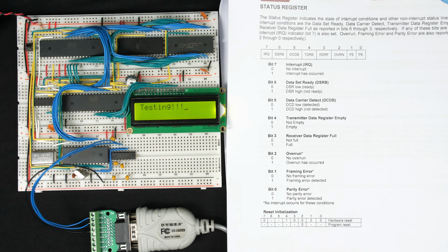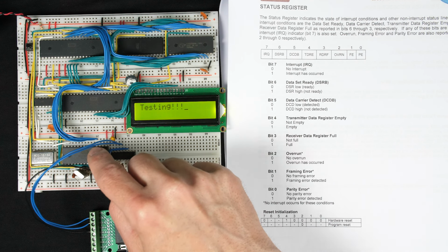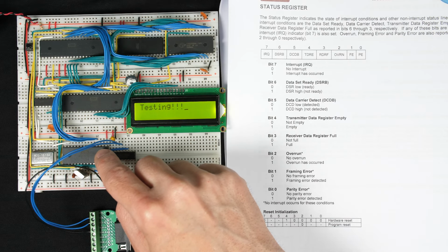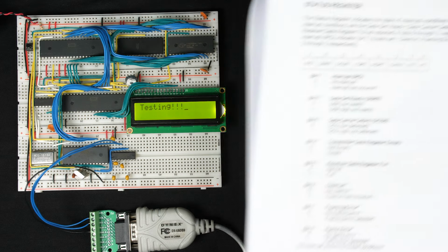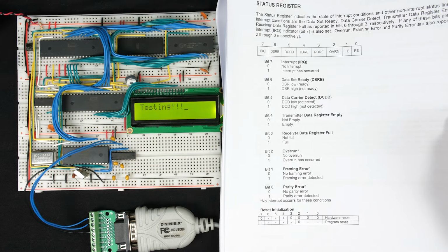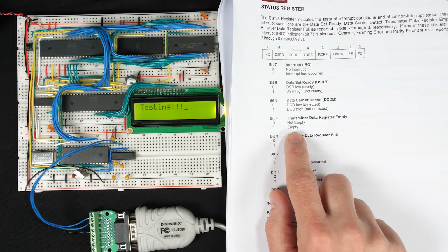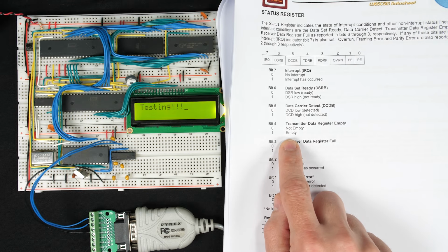Well, if you didn't know better, you could spend a lot of time beating your head against the wall trying to figure out what's wrong with this. And that's because it turns out there's actually a hardware bug with this chip. The 6551 chip from Western Design Center, specifically, has a bug where bit 4 here, this transmitter data register empty bit in the status register, always says that it's empty.